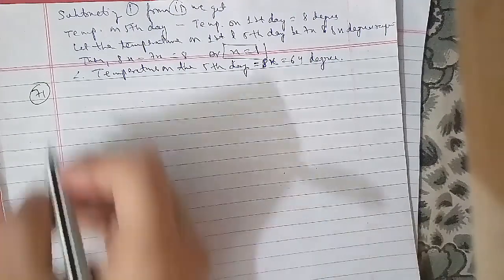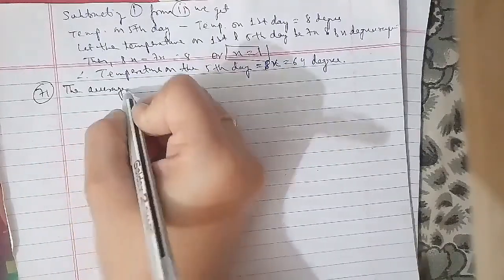This has been asked in your SSC examination paper, which is also an important paper for competition. The options are 17 kg, 20 kg, 26 kg, 31 kg, and we have to find the solution for this as well.